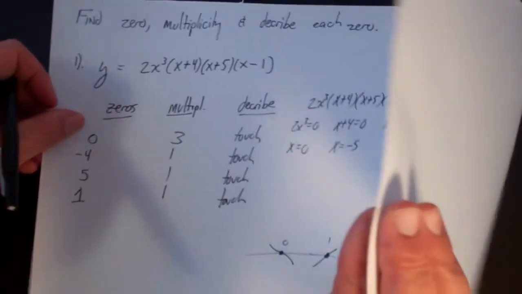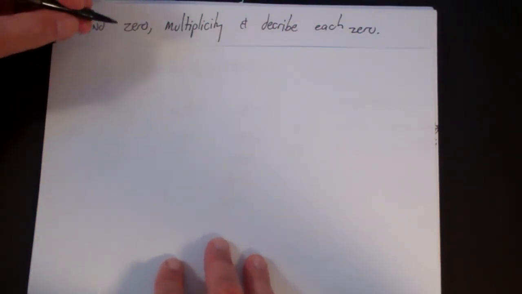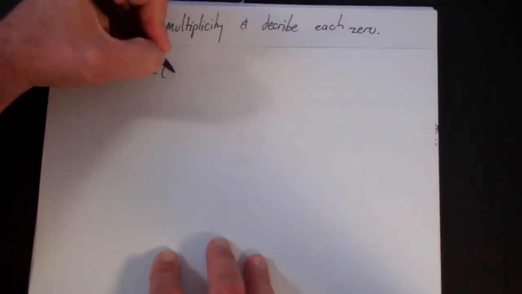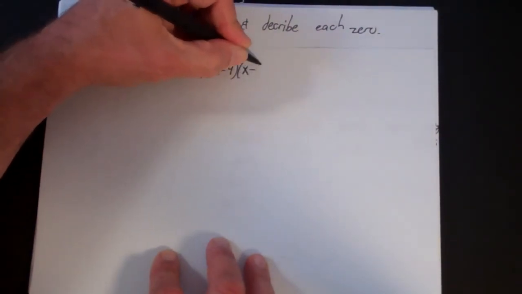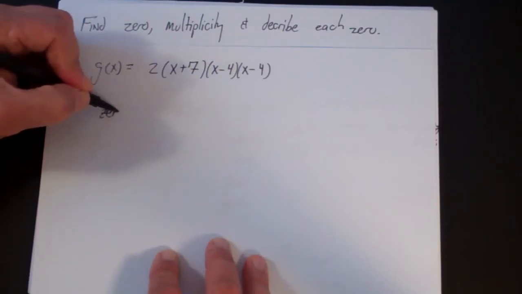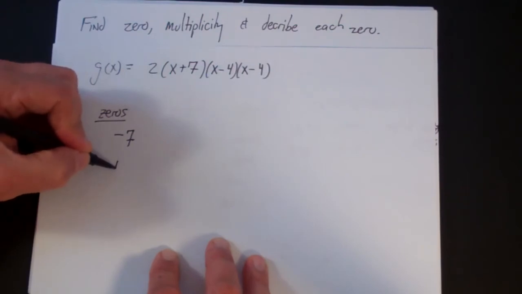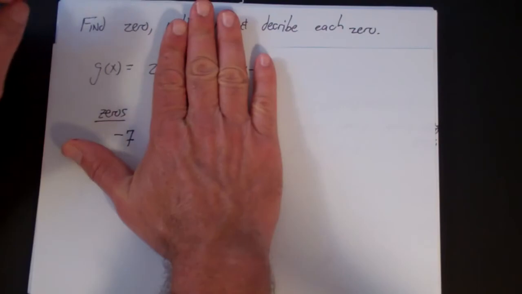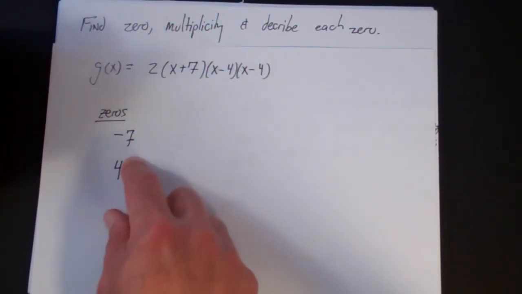Let's do one more example. Let's find the zeros, find the multiplicity, and describe each zero. Let's do g of x equals 2(x + 7)(x - 4)(x - 4). In that case, the zeros are going to be -7 and +4. Notice there's not an x with the 2, right? So 0 is not a zero here, just -7 and +4.